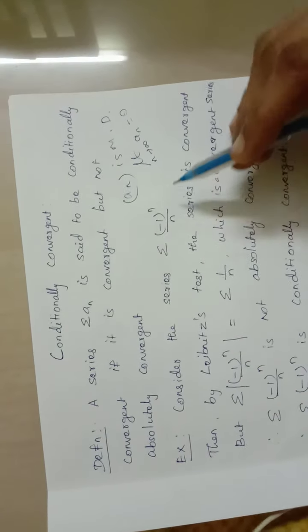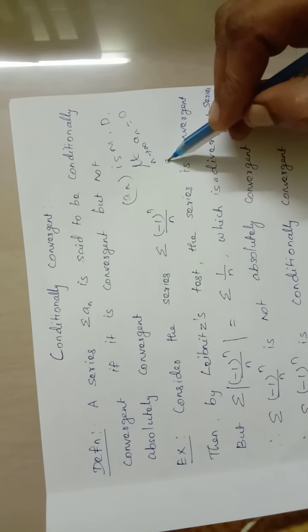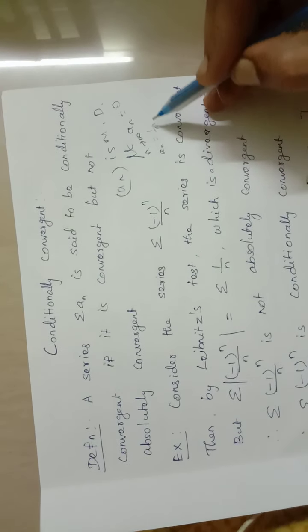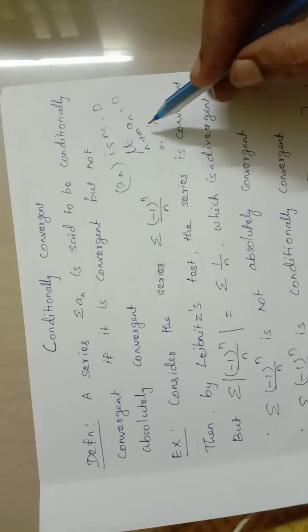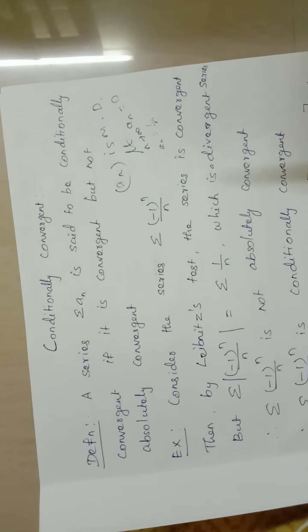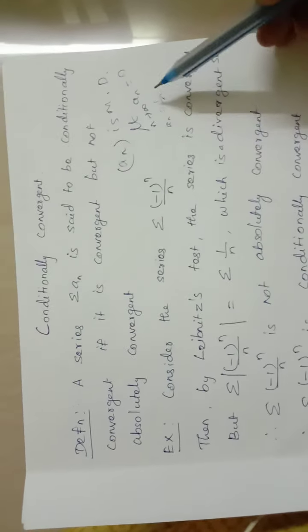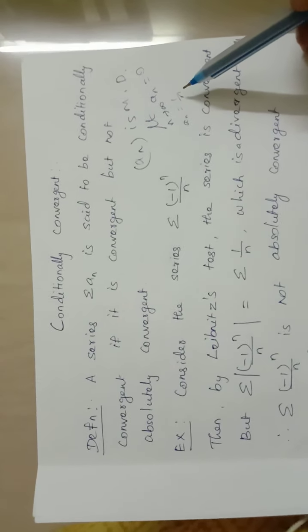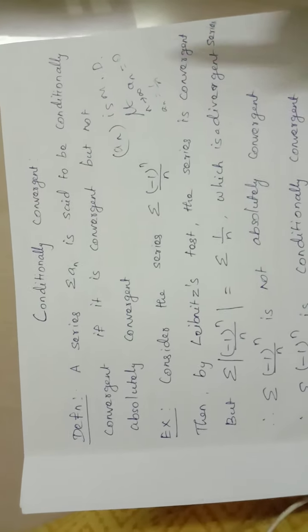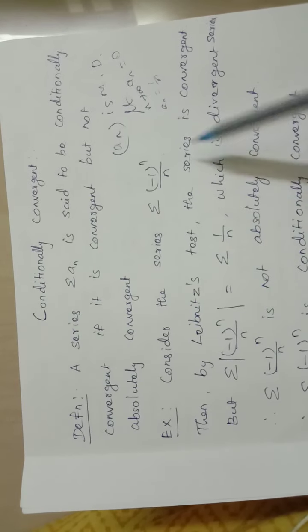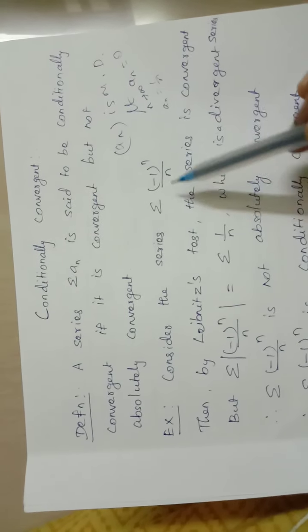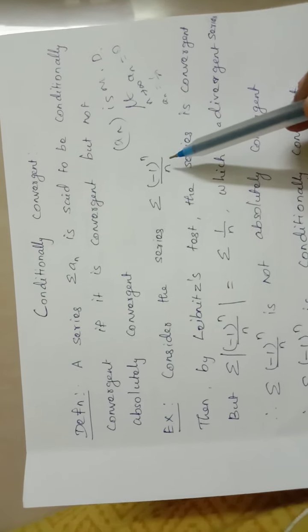So clearly our an value here is 1 by n. Obviously this 1 by n sequence is a monotonic decreasing sequence, and limit n tends to infinity 1 by n is also equal to 0. So by Leibniz's test we can conclude this series is a convergent series.